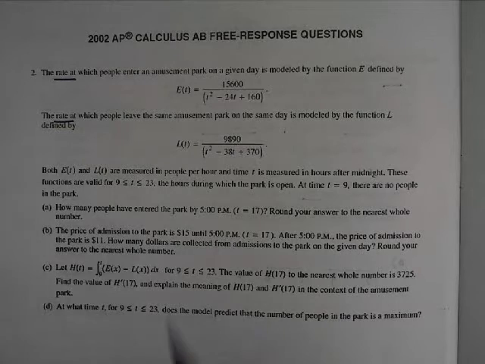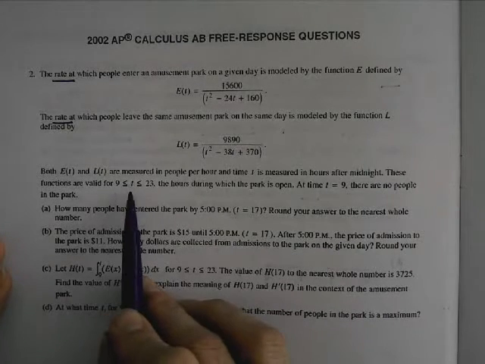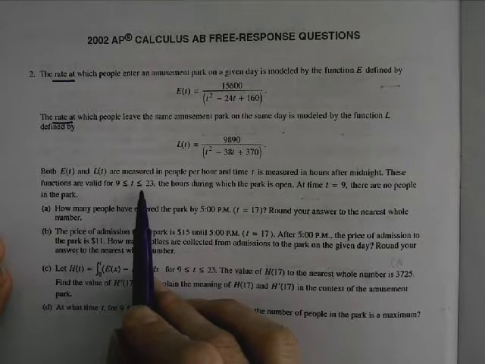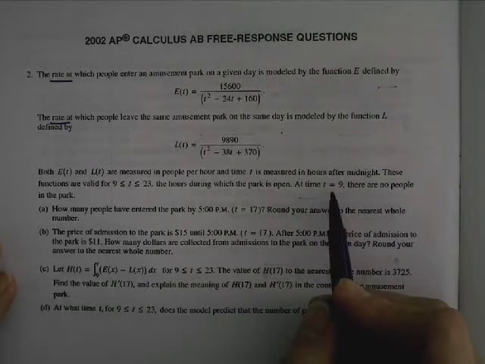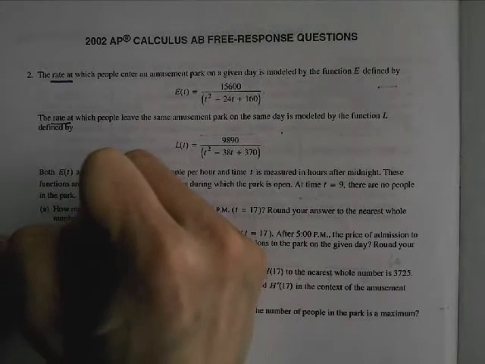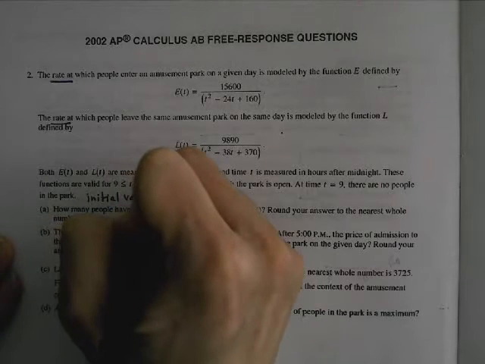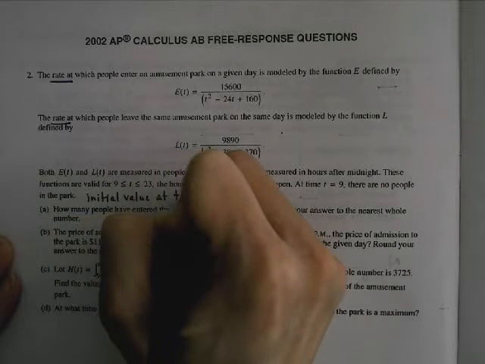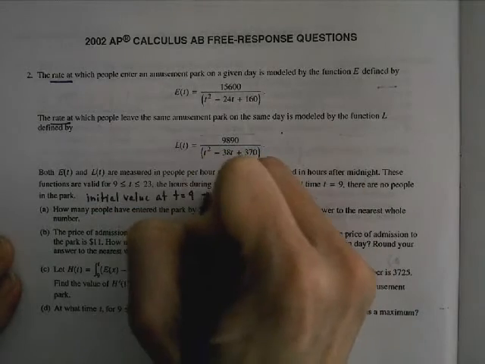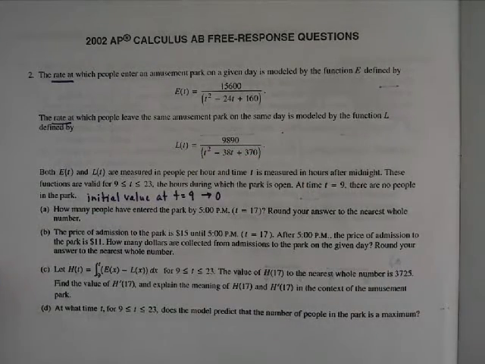Now we know the functions are valid for 9 to 23, so those are the hours of operation. And we know that at time t equals 9, there are no people in the park. So our initial value at t equals 9 is 0. And so that'll be important later on.